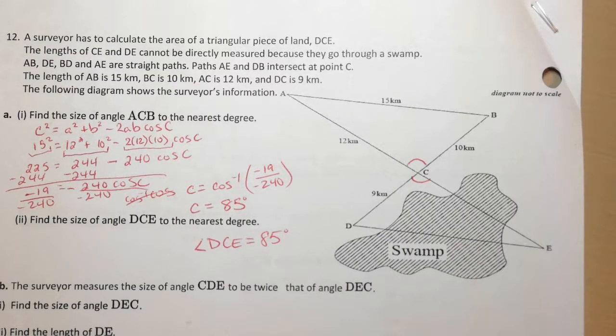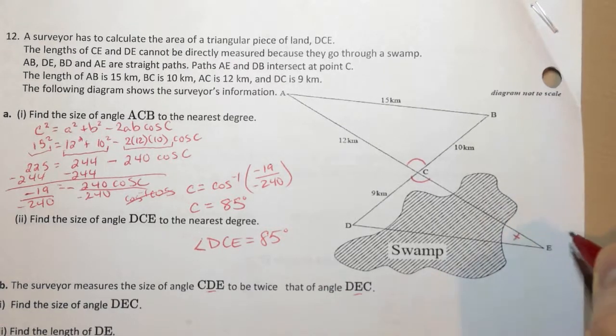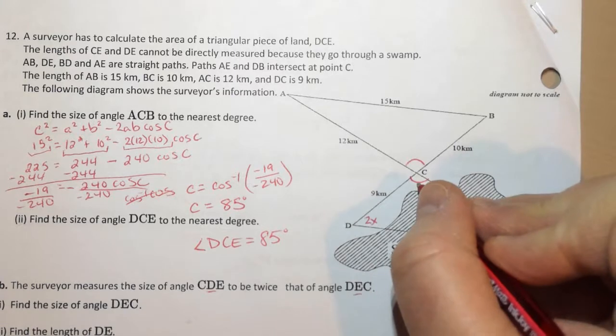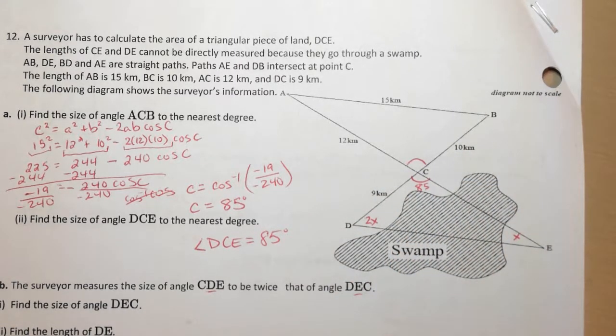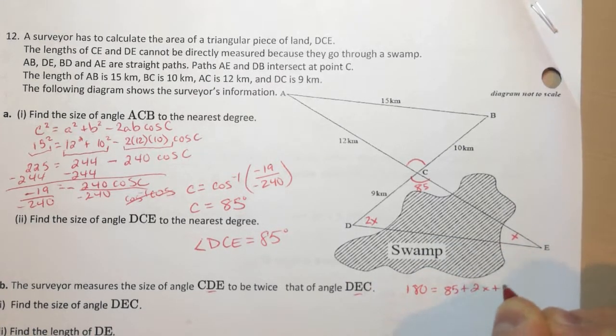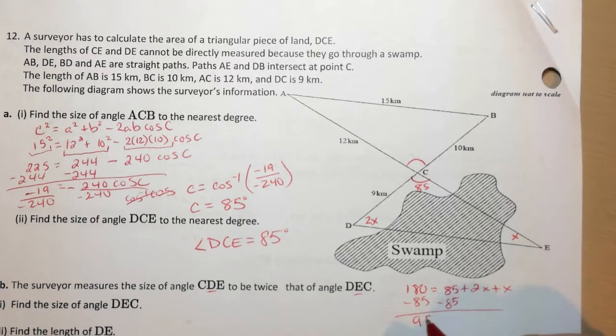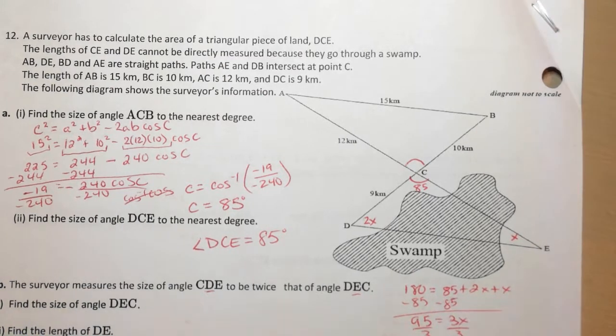And then for B, the surveyor measures the size of angle CDE to be twice the measure of angle DEC. So angle D and C, right? This is 2 times the measure of this. So I need to know this first. So DEC is essentially x, and angle D is 2x. I know that this is 85, so I need to figure out the measure of DEC. So this is just a quick equation equal to 180. So it's 85 plus 2x plus x. Move the 85 over. So we get 95 is equal to 3x, and then we just divide by 3. And we get a not nice number, but it's essentially 31.6 repeating as x.